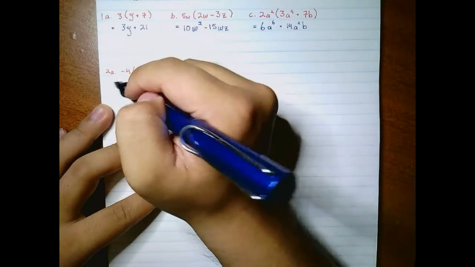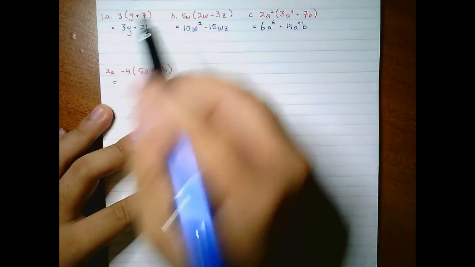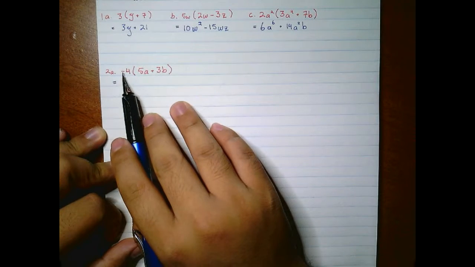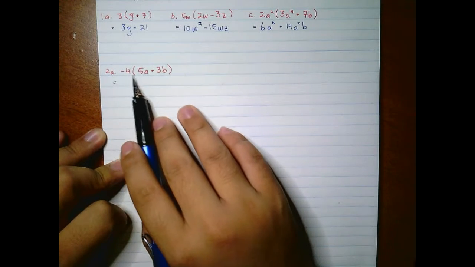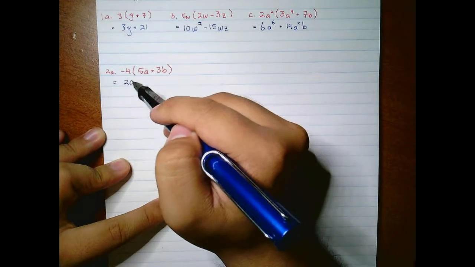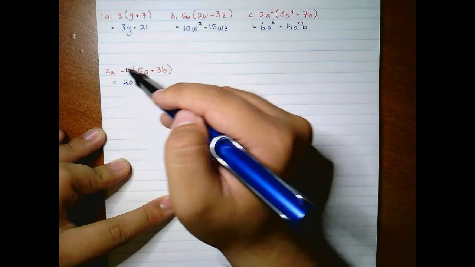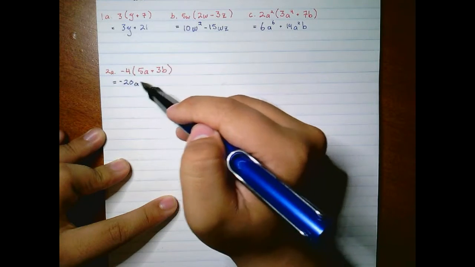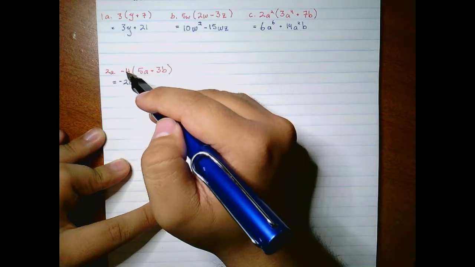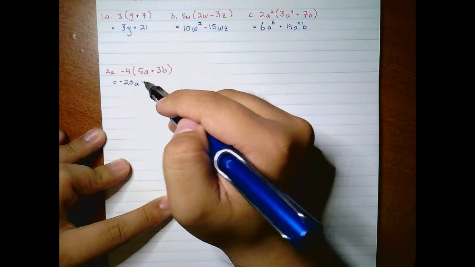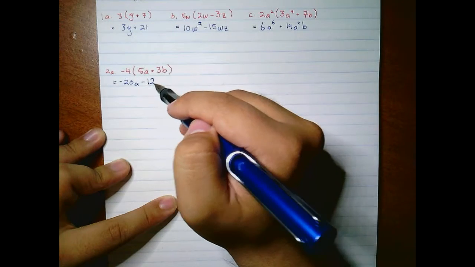Well, the same thing still applies, but instead of just a positive, we have to take into account that negative in front. So it's negative 4 times 5. Well, 4 times 5 is 20. Negative 4 times a positive 5 is a negative 20. That's just a. The same applies. Negative 4 times positive 3, that is negative 12b.